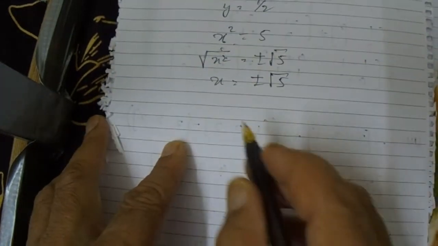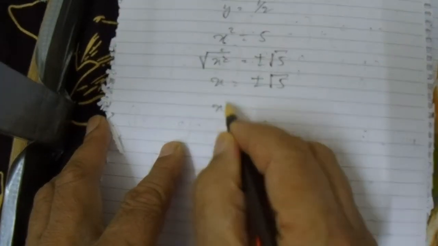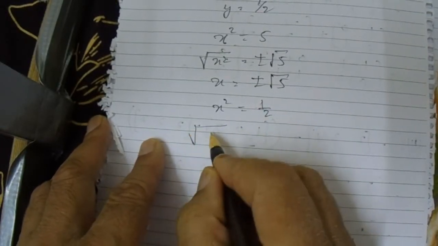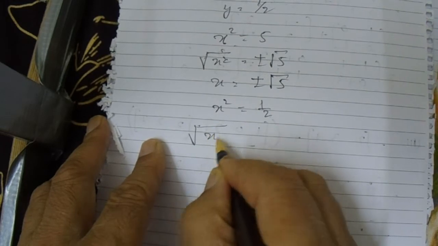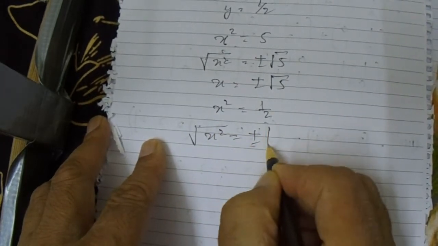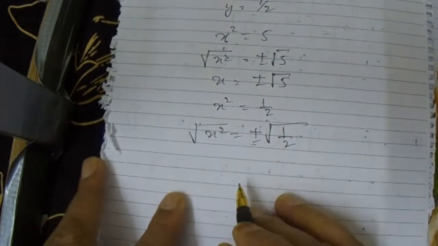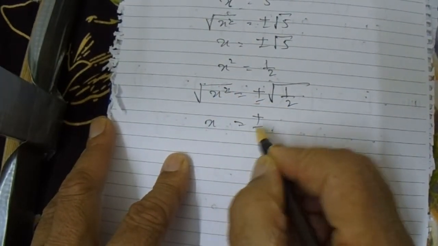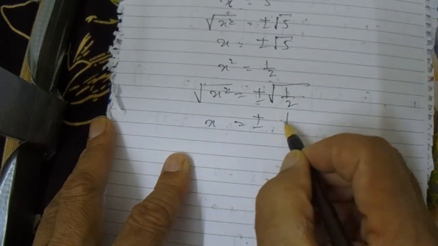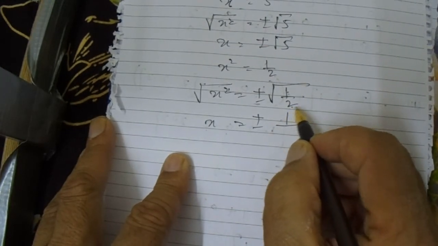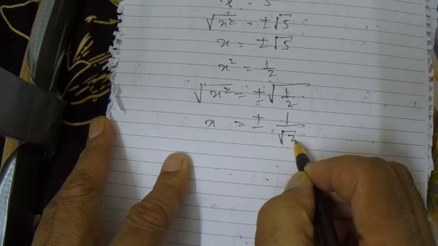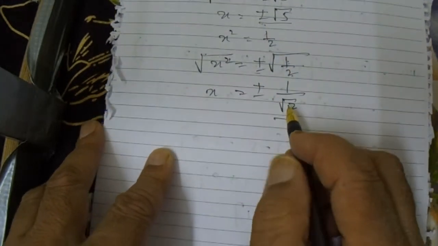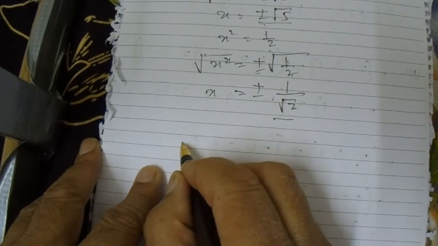Now we take the second value. Again x^2 = 1/2, and again we take the square root of both sides. x = plus minus root of 1/2, which is plus minus root of 1 over root of 2, and the root of 1 is 1. We write the same under root 2. Now we have these two values and these two values. We put them in the solution set.